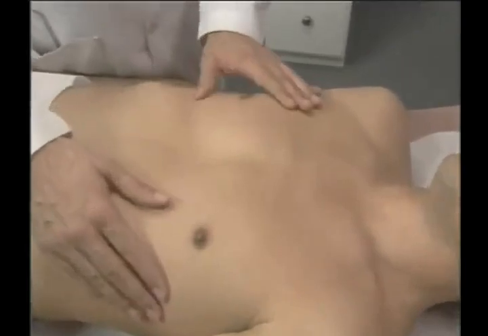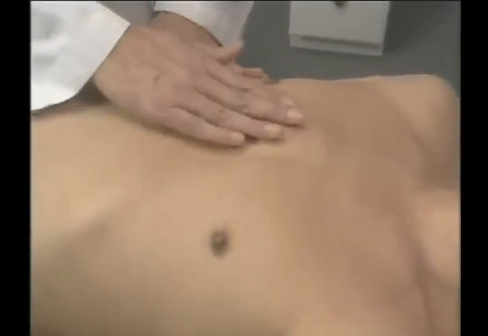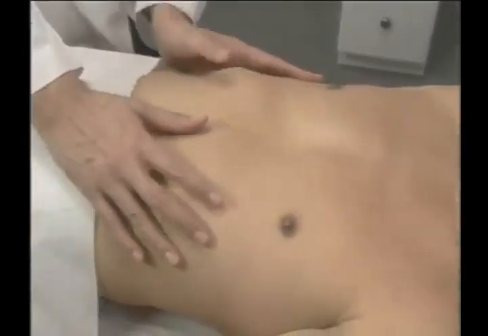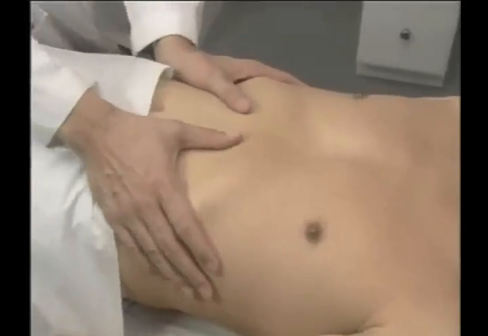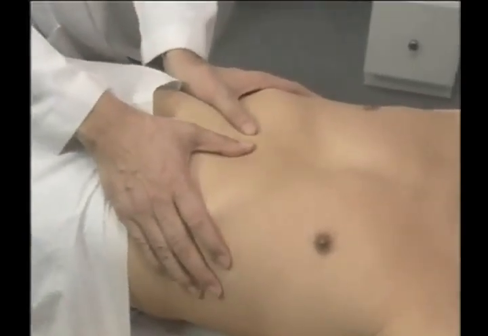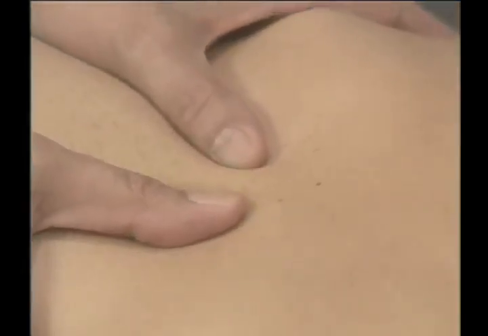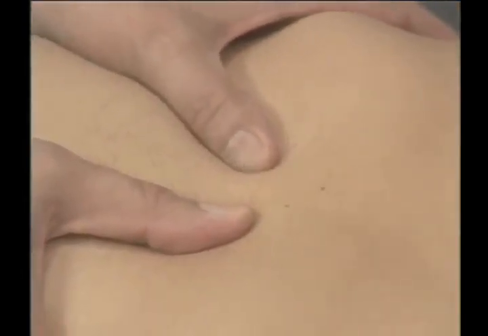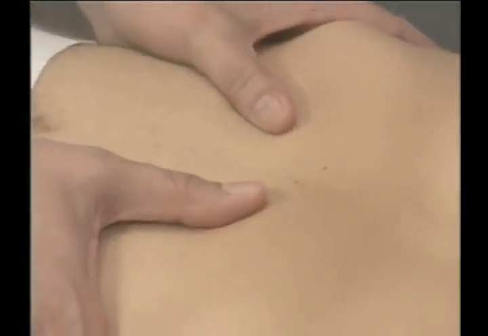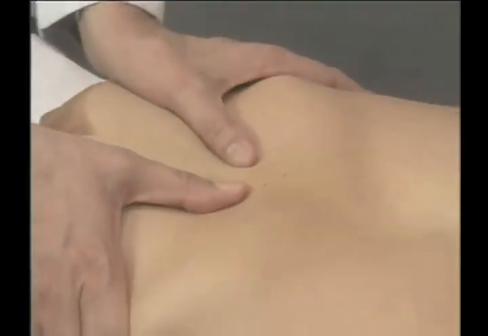Then, assess respiratory excursion. Place your thumbs along each costal margin with your hands along the lateral rib cage. Raise loose skin folds between your thumbs and ask the patient to take a deep breath. Take a deep breath in, please, and exhale completely. One more time. Observe the displacement of your thumbs and feel for the range and symmetry of movement as the patient exhales fully.